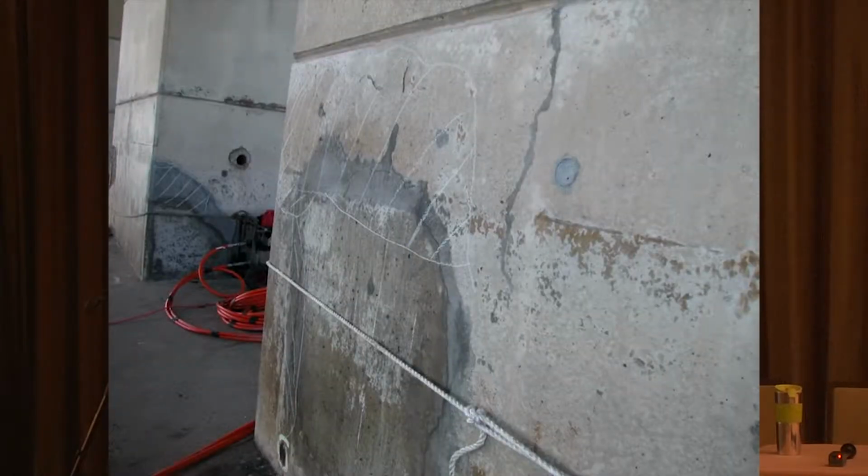Here's an example of what that looks like. You can see it around this patch. You can see a second patching that's been done around the edge of the original patch. Here's a bridge.